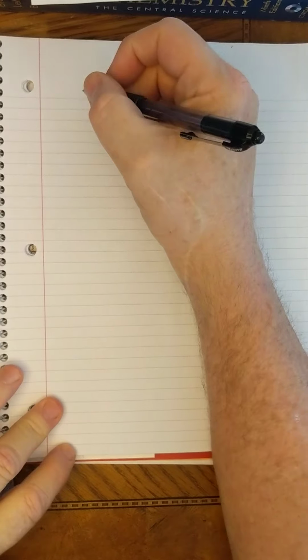Okay, this is Mr. Sitta, working on Chapter 19, Acid Bases. For the worksheet I posted, I'm going to show you how to do a K expression.